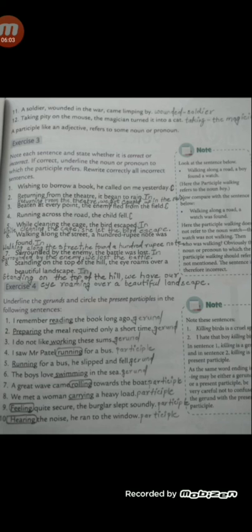"A great wave came rolling towards the boat." Here, rolling is a participle, so you have to circle it. "We met a woman carrying a heavy load." Here, carrying is a participle, so you have to circle it. "Feeling quite secure, the burglar slept soundly."